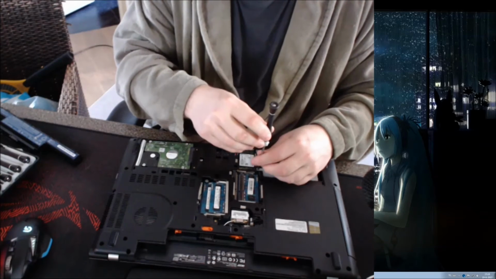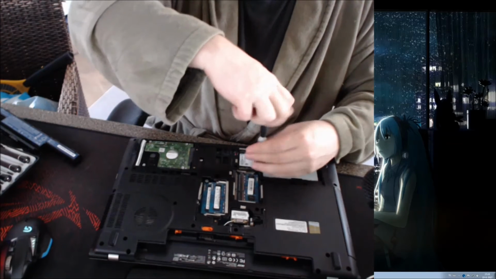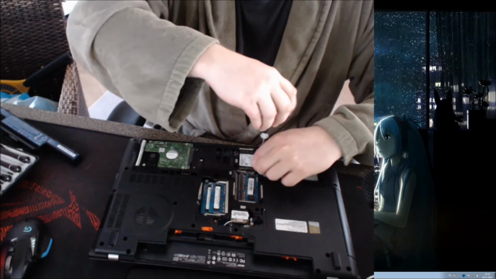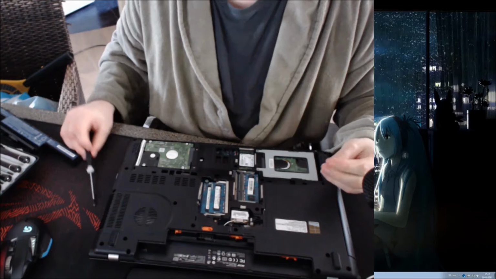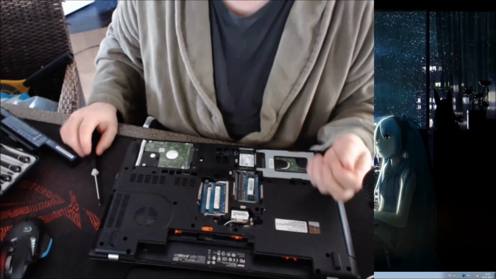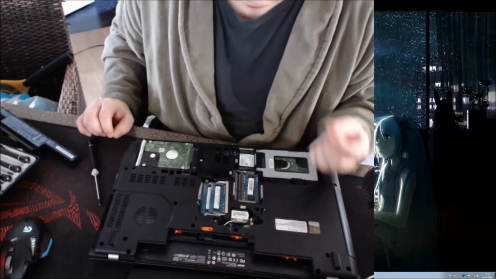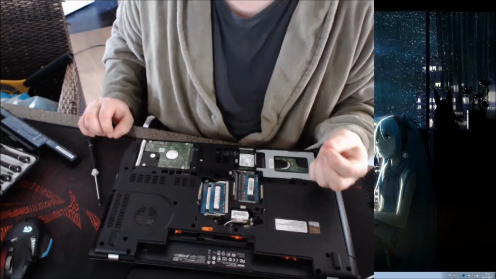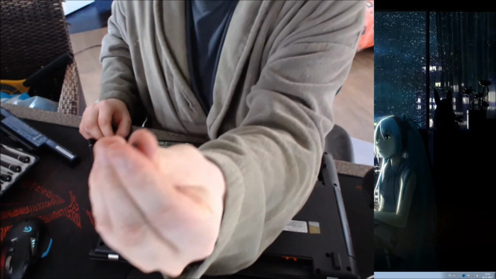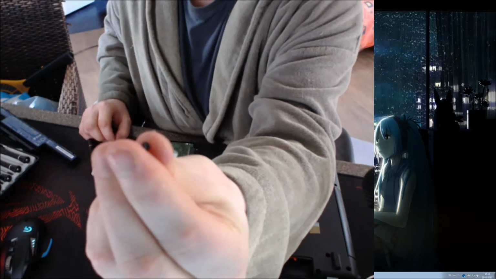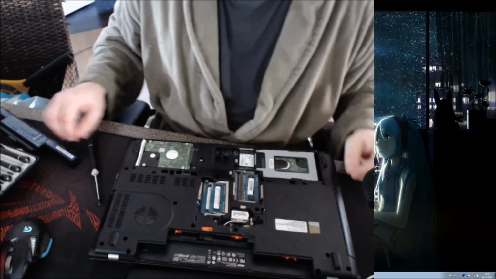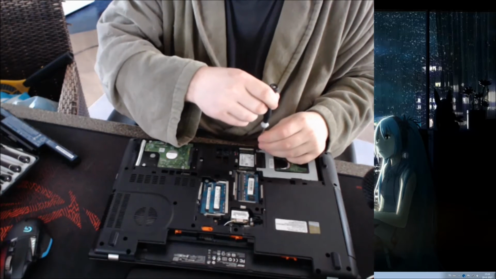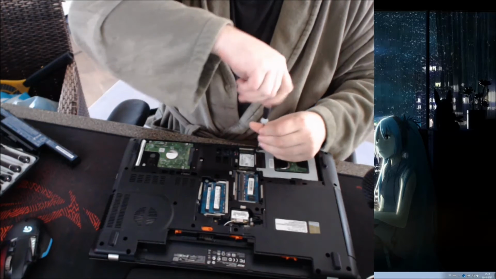So we get our screwdriver again and we unscrew these tiny screws. Keep in mind these screws are incredibly tiny, so make sure that you don't drop them into your laptop. They are really, really small, as you can see. Make sure that you save the screws safely, that you don't lose them. Then we go for the other screw.